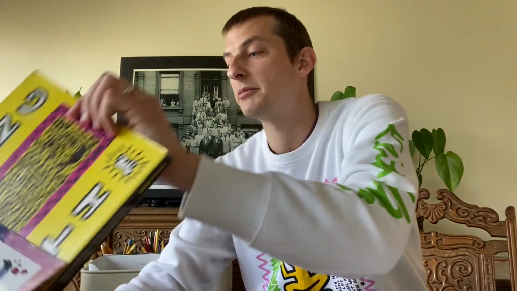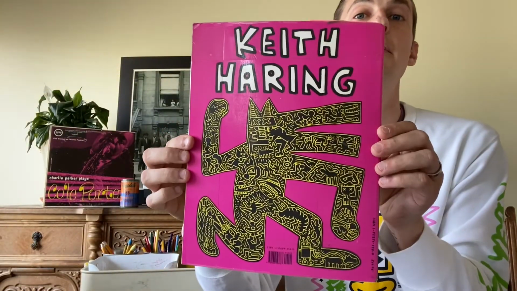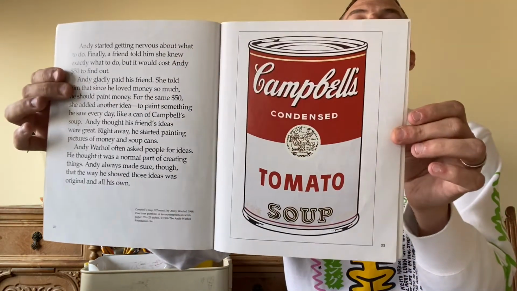Jean-Michel Basquiat was inspired by all of those surrounding people in New York City, like Keith Haring, which is why I'm wearing this sweatshirt, who we talked about before. Keith Haring was another graffiti artist in New York City at that time, and Keith Haring and Basquiat were really good friends. Also, Basquiat and Andy Warhol were really good friends. And we talked about Andy Warhol a little bit last year. He is the famous person who painted the Campbell's soup can.